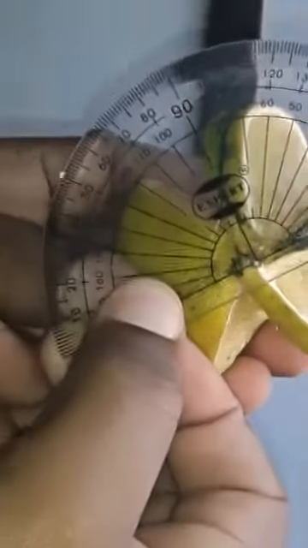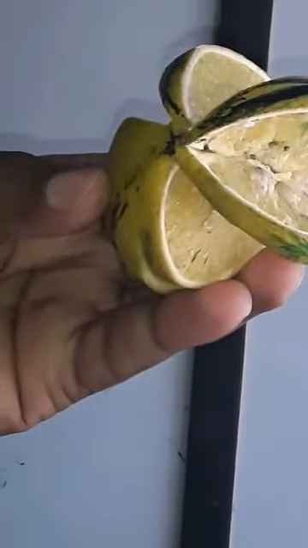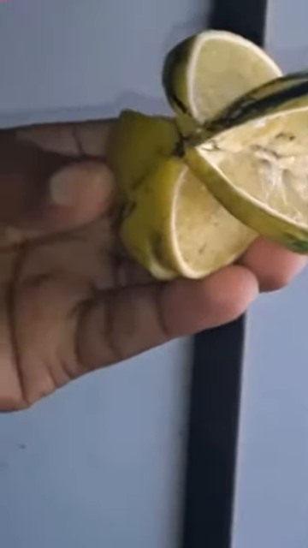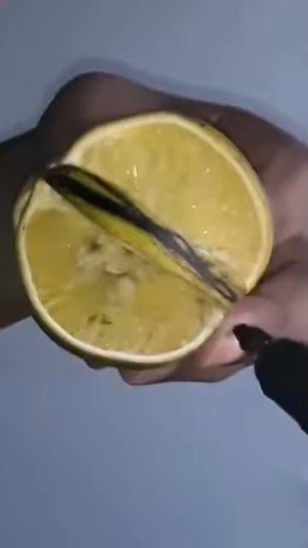It is clear, it comes to 80 degrees. So we will label this longitude as 80 degrees. But on which hemisphere? On the eastern hemisphere. So it will be 80 degrees east.